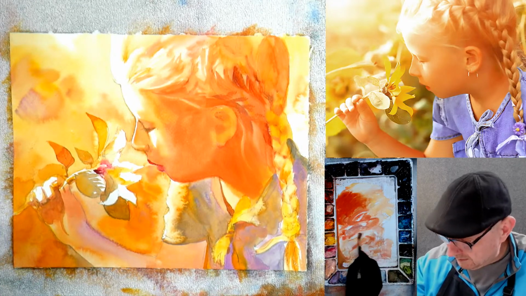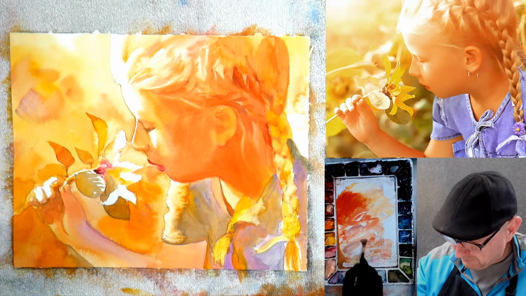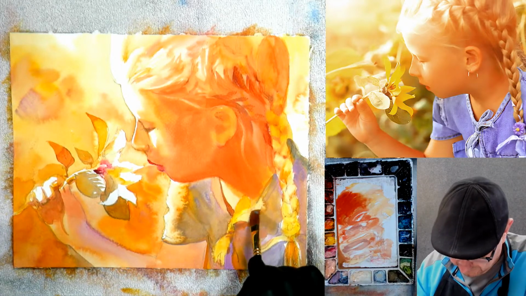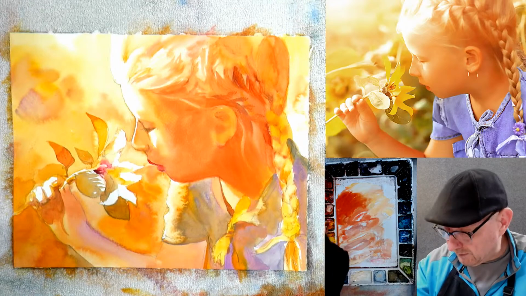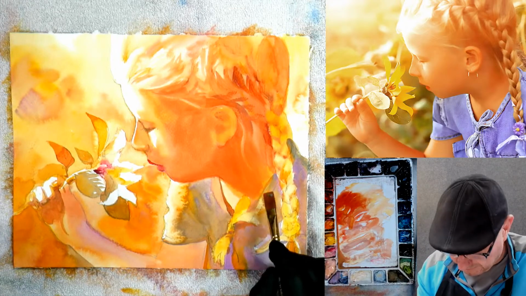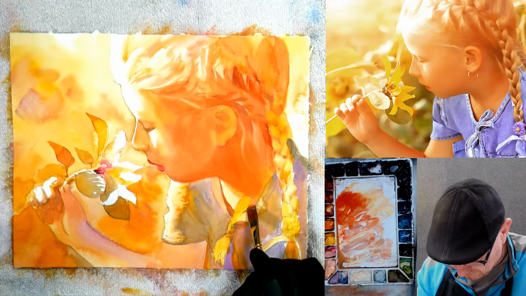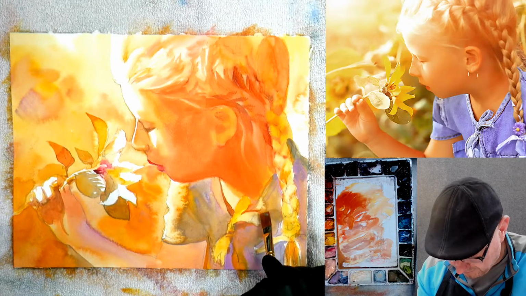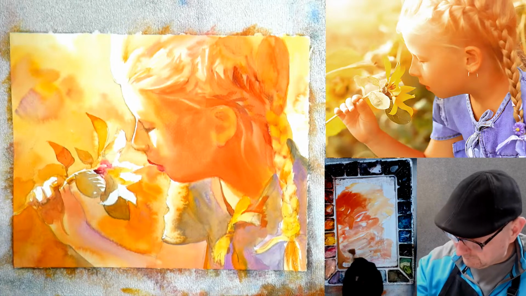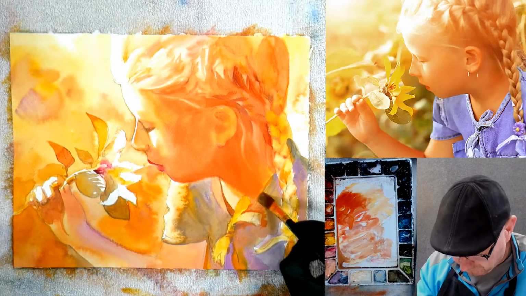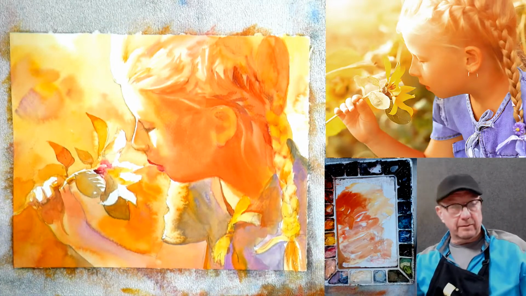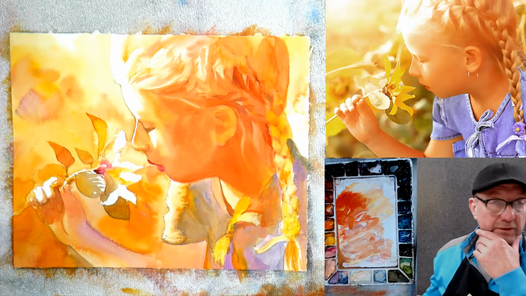I rarely put in paint when it's not floating. Very seldom do I put paint where it's just sitting there like a texture. Because you can get texture when you have a paper dry and you take your brush across the paper to get texture, but I'd rather get the texture wet in the wet. I like that kind of texture better when it's wet in the wet like that.